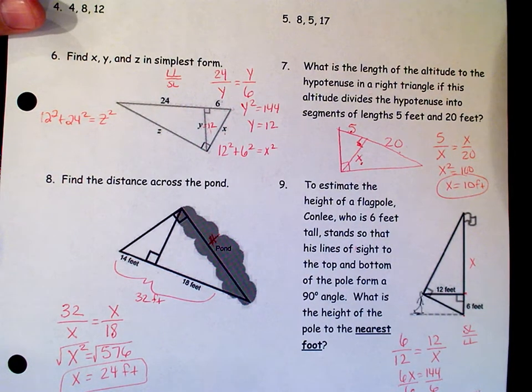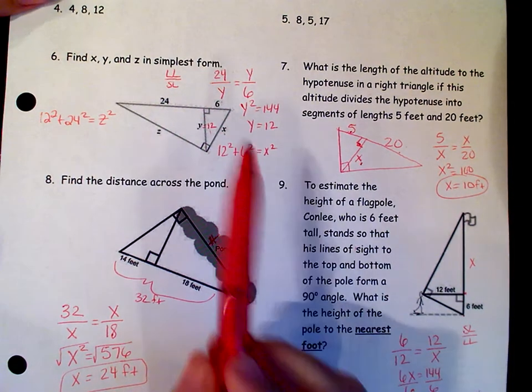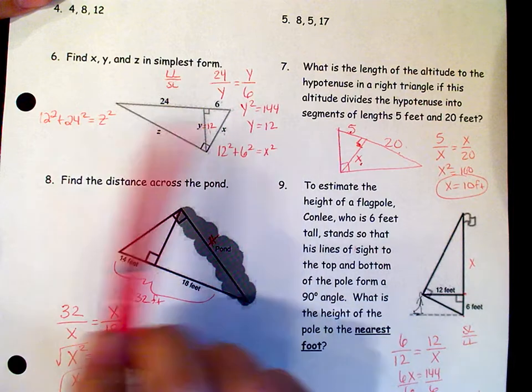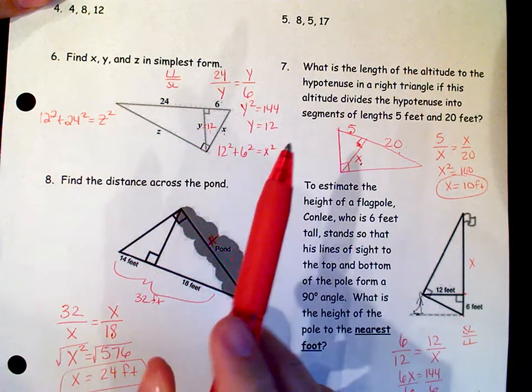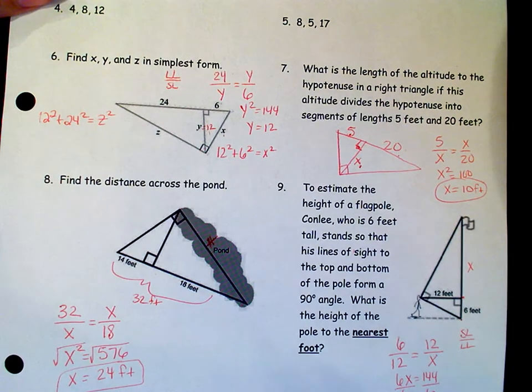Now, if you're going to use this, you've got to make sure that your first answer is correct. If you miss the altitude, then that's going to cause you to miss the others. So this is just one way of doing that.